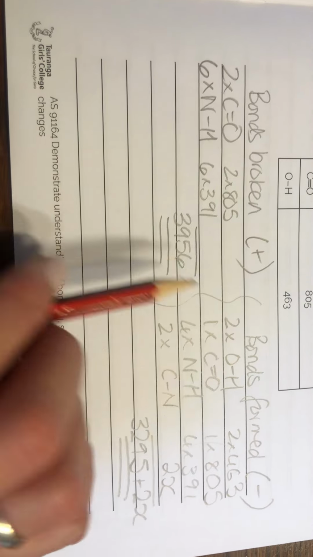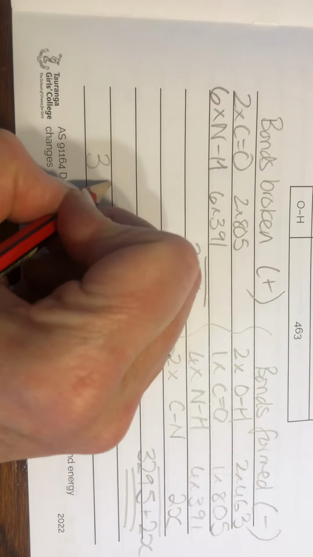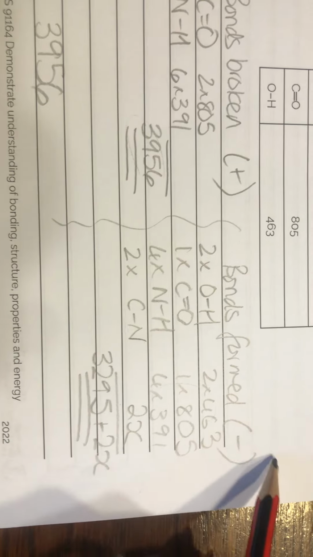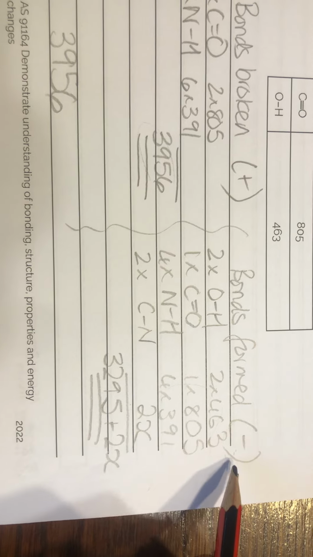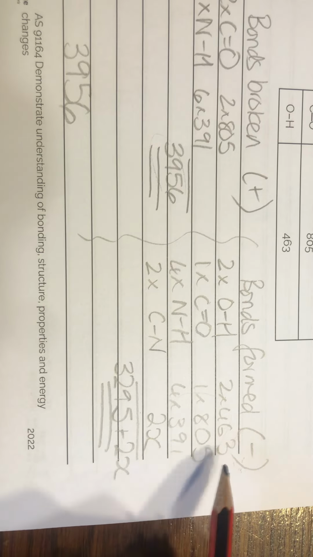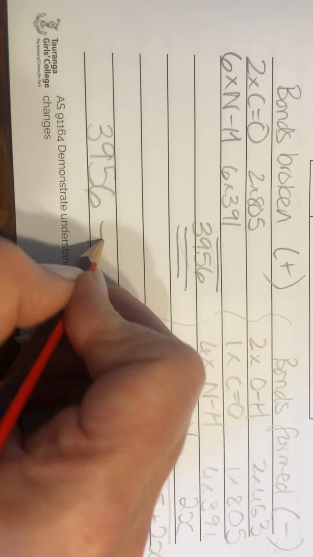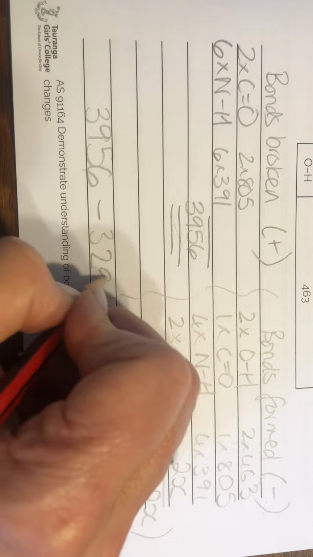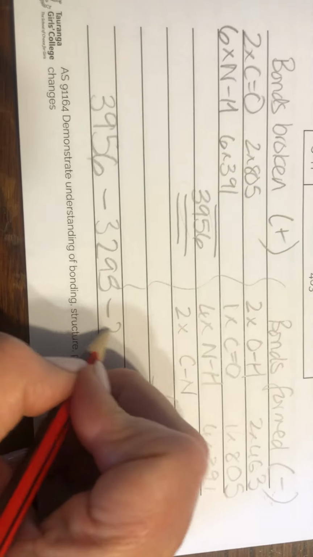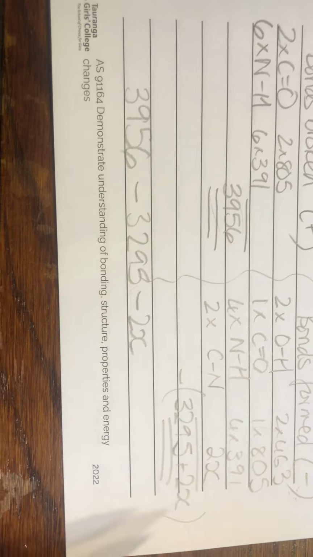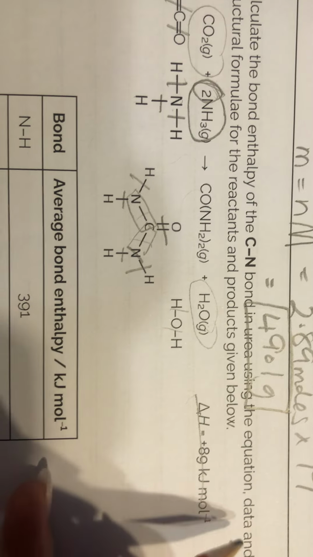Okay, so now we need to take these numbers and put them into an equation. So we've got this number here, 3956, which is a positive number. And then we've got these numbers here, which have to be negative because they are releasing energy in the forming of the bonds. So I'm going to make all of that a negative. So minus 3295 minus 2x. Some of you forgot to make that a minus as well because it's minus all of that. And that's going to equal the answer. Some of you forgot to use this. So that's going to equal 89.